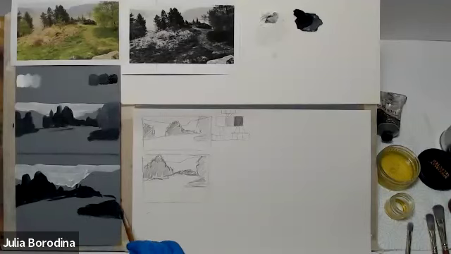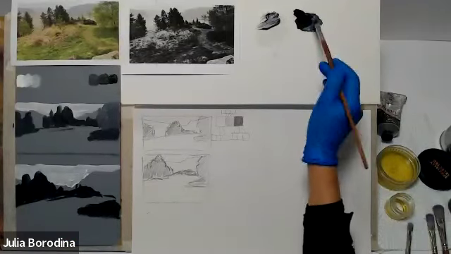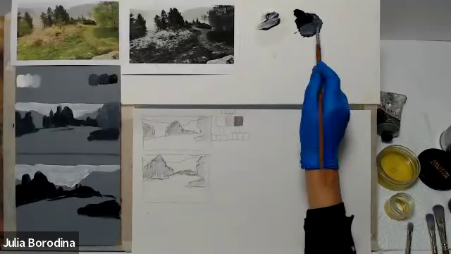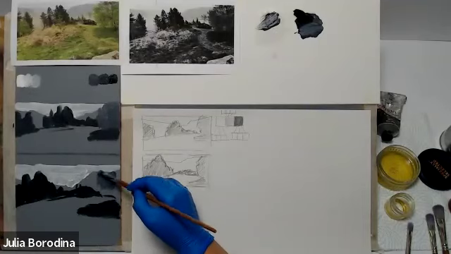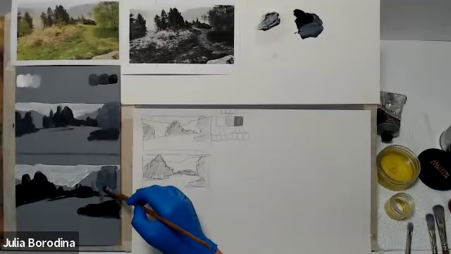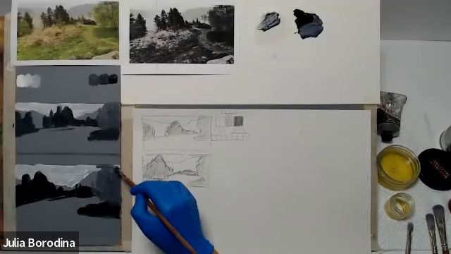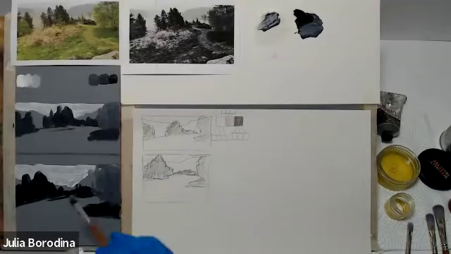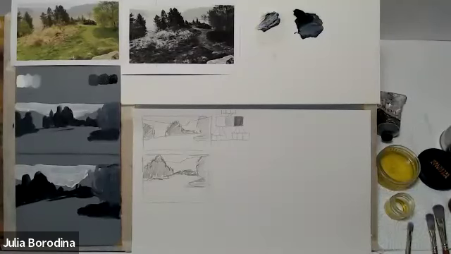As I'm slightly zoomed in into the picture, things are slightly changing here. Again, that tree on the right-hand side will go slightly lighter. So I'm thinking of big shapes first. Okay, good.